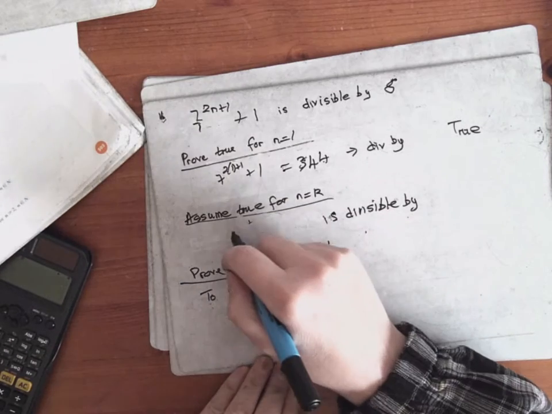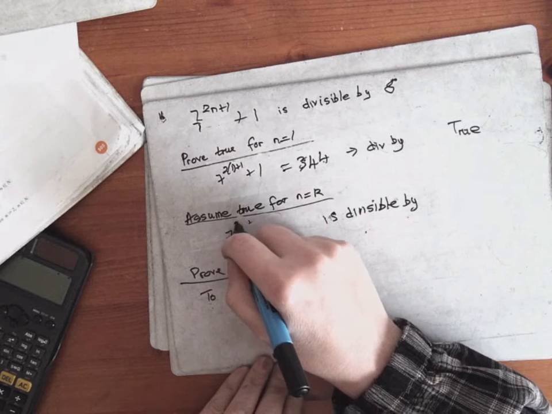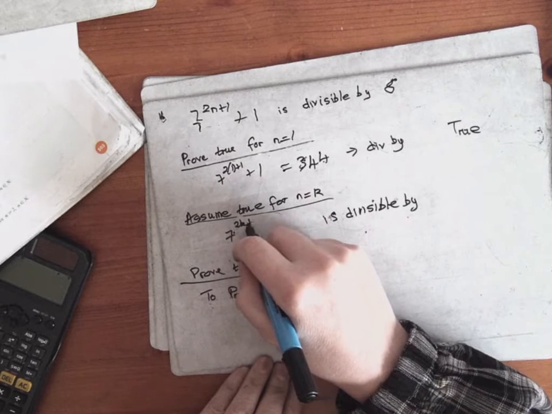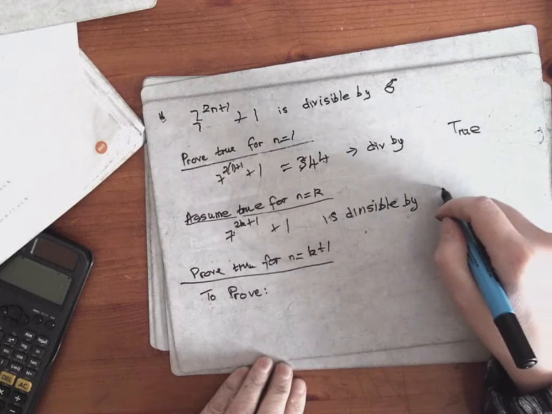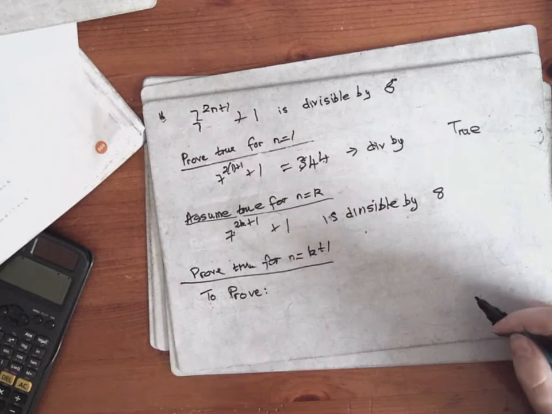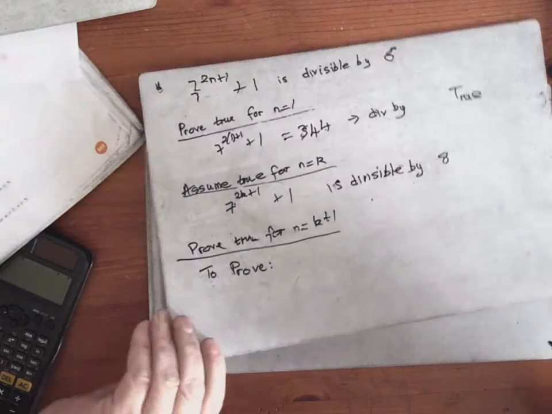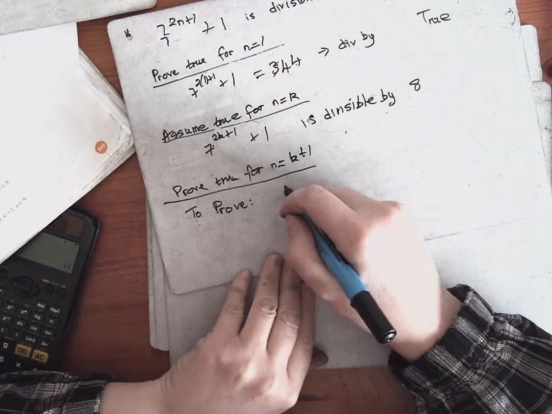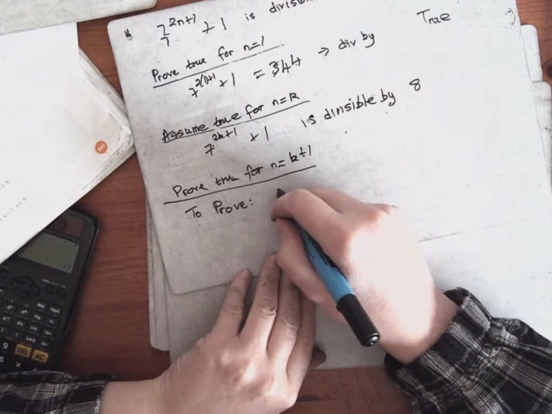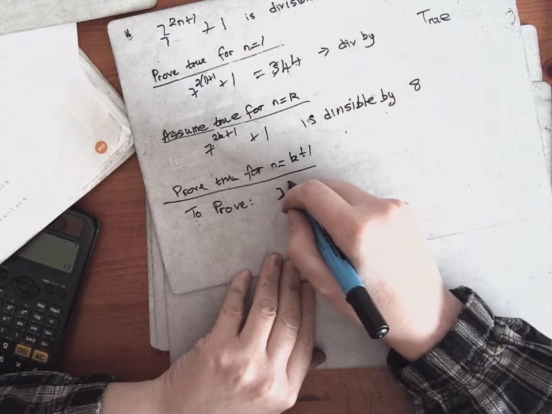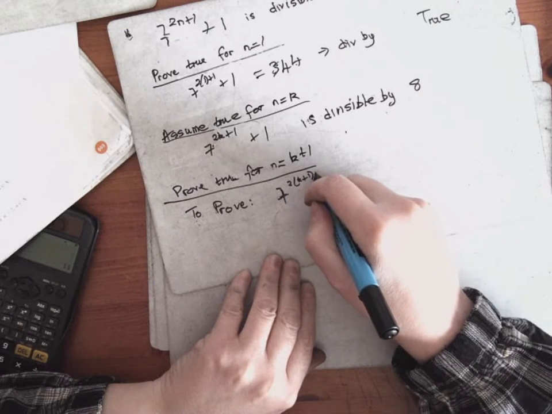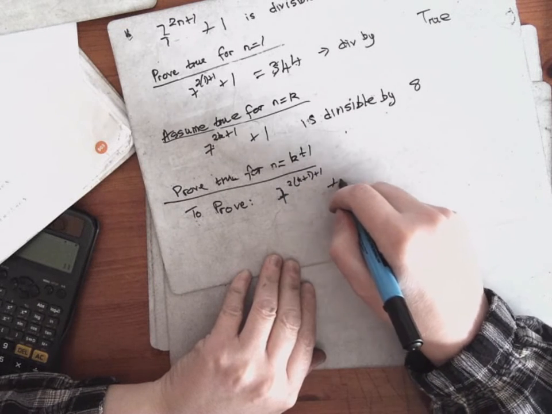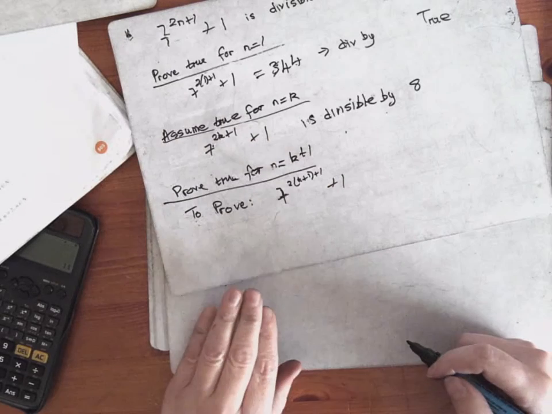So n equals k, that means everywhere I see an n, I'm sticking in the k. So 7 to the power of 2k plus 1 is divisible by 8. Okay? Then we need to prove it's true for n equals k plus 1. So that means everywhere I see an n, stick in a k plus 1. So it's 7 to the power of 2 times k plus 1, plus 1, plus 1. Okay, so that's what we're looking at.